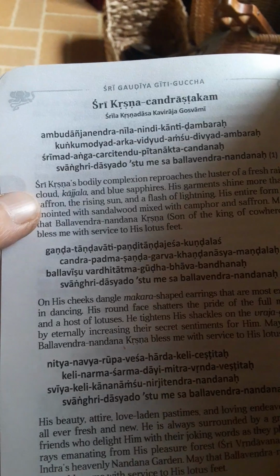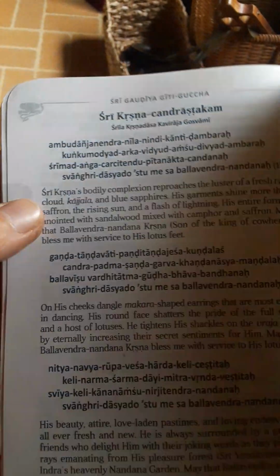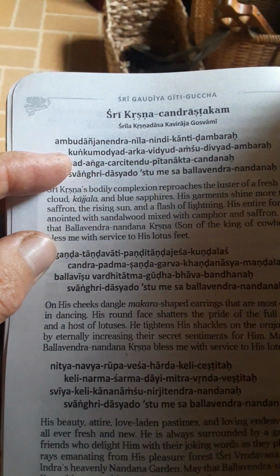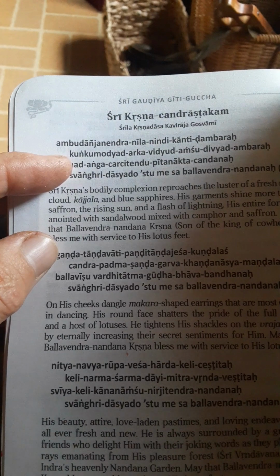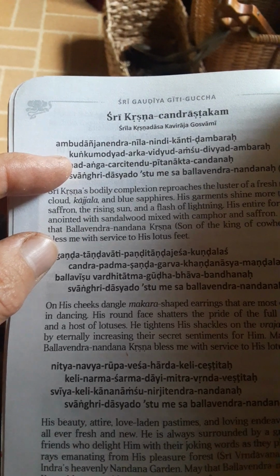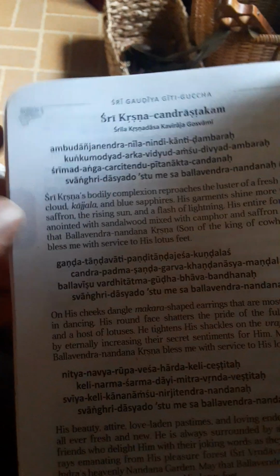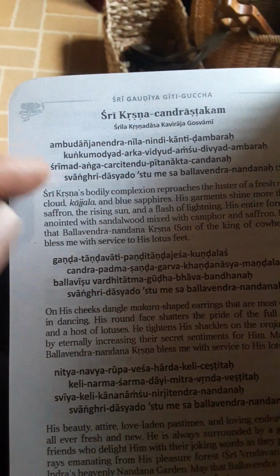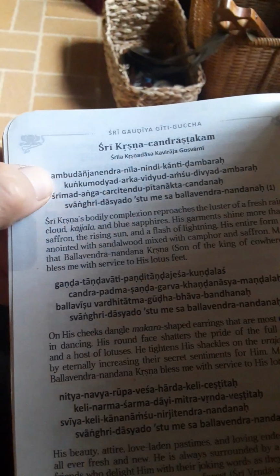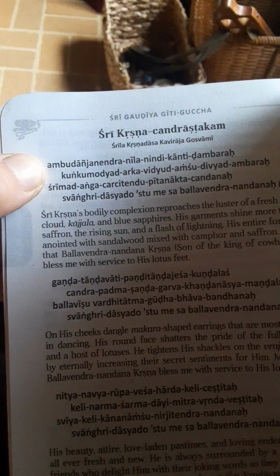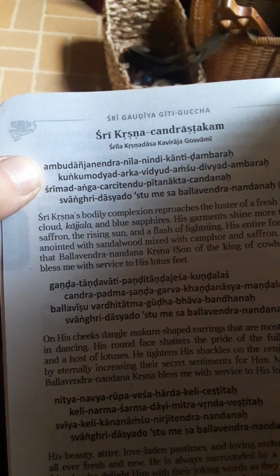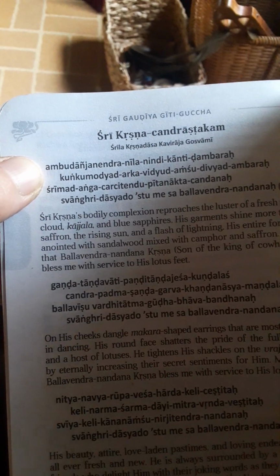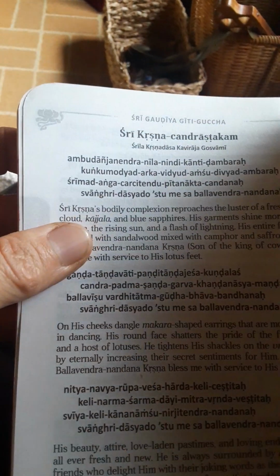I'm going to use this as an example because this particular chanda has a very simple alternating pattern. That's da da da da da da da da da da da da da da. For example, here on the first line, Ambudanjanendra Nila-nindi-kanti-dambara. So every line is going to do that.